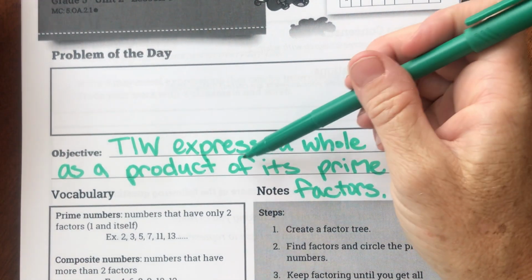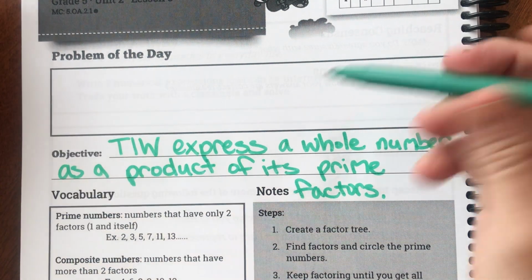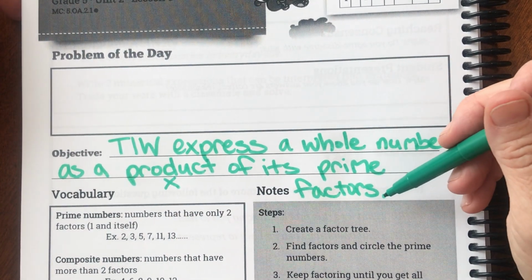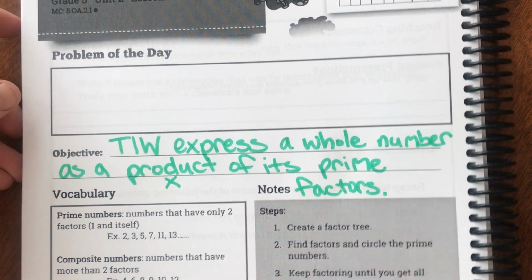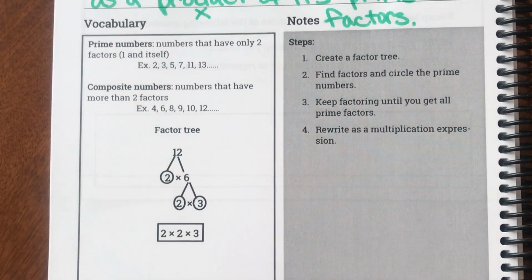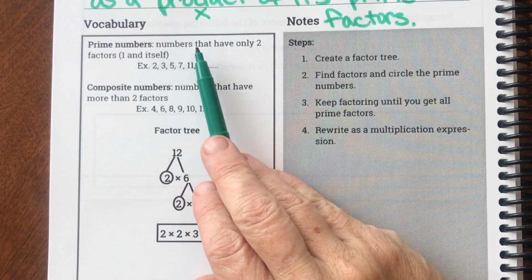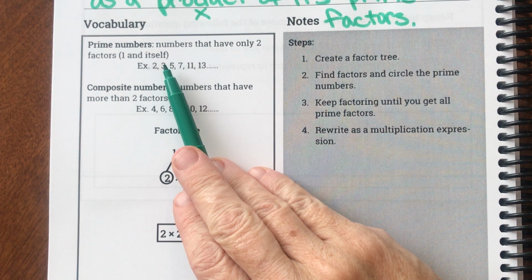Today I will express, which just means to show a whole number as a product. Product, remember, means multiplication, of its prime factors. Let's look at our vocabulary. Our first two words remind us what a prime number is and what a composite number is. A prime number has only two factors, one and itself.